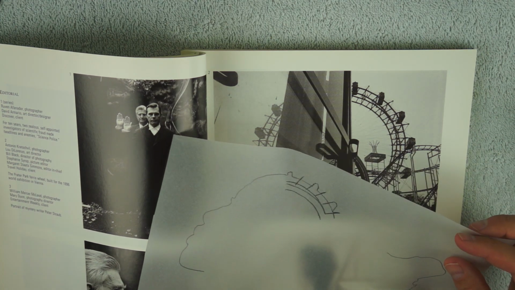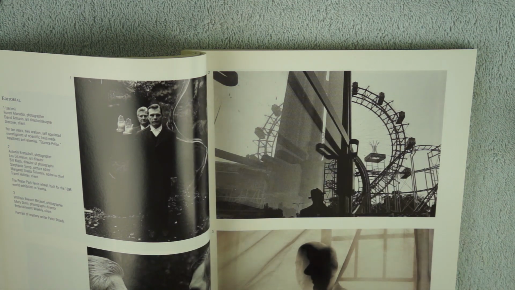It's kind of rough. Needs to be cleaned up some. It's a good start though.